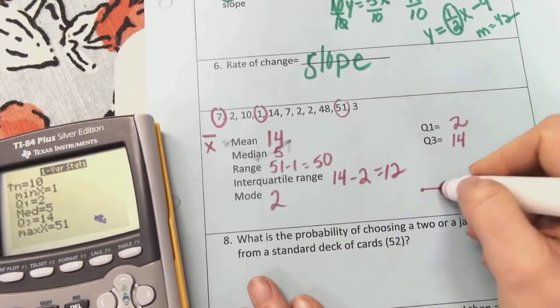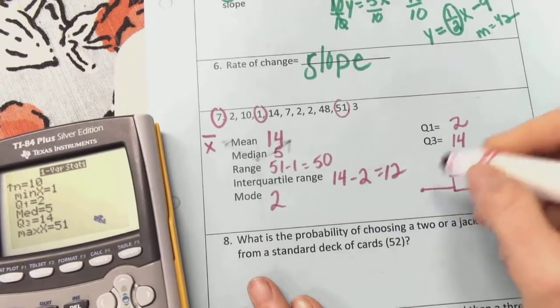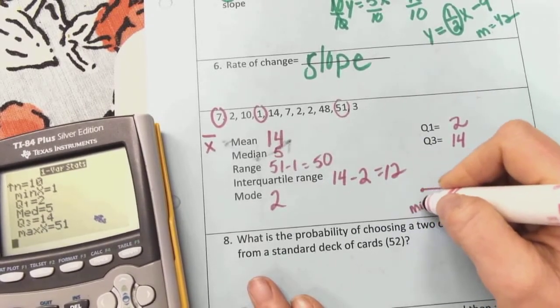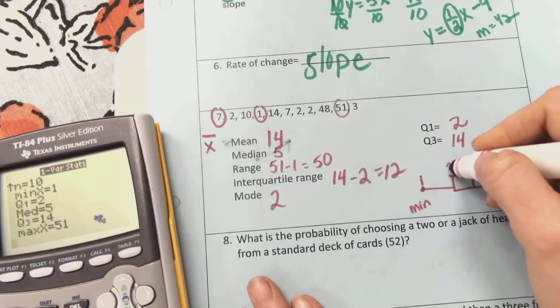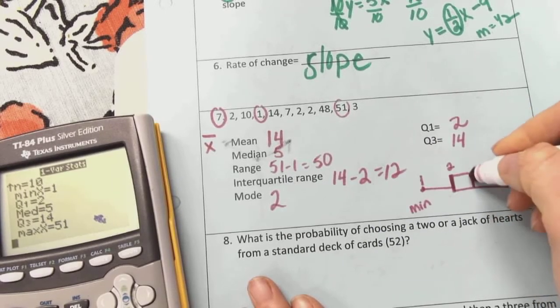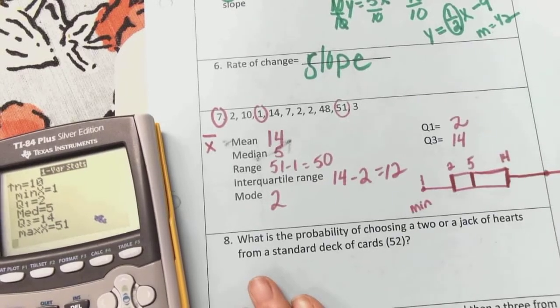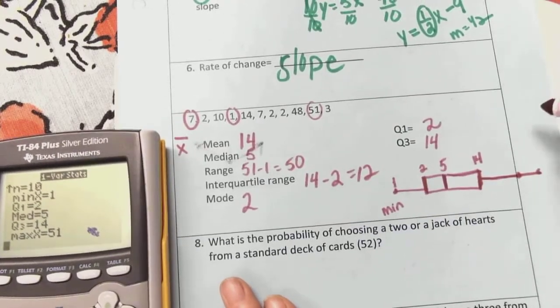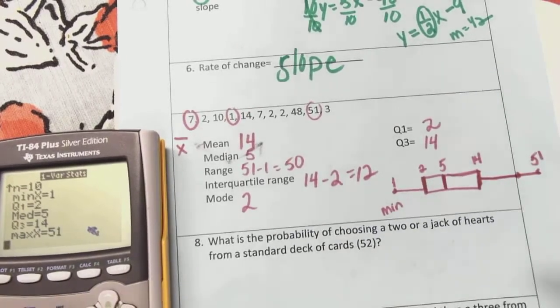I'm just going to draw like a quick little box and whisker just so you have an idea of what these things stand for. This is my minimum or lowest number. In this case it would be a 1 in this problem. Q1 is a 2. That's right here. The median is this number right here in the middle. It's 5. Q3, so this would probably be actually a little longer. This is a 14, and my biggest number, my whisker over here on the side, way over here would be the 51. Okay, so that's how you'd find those in the calculator.